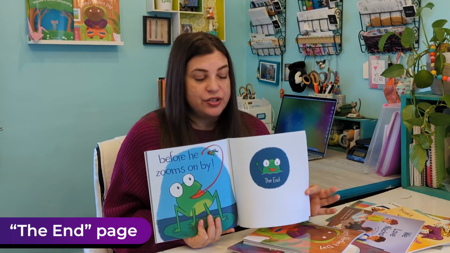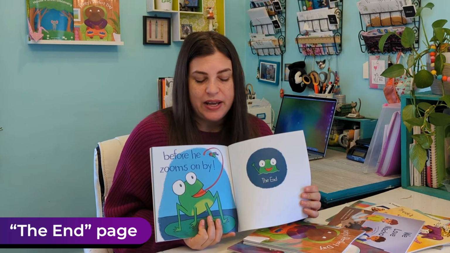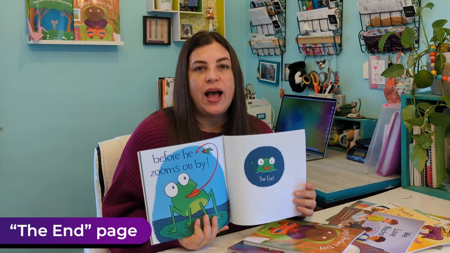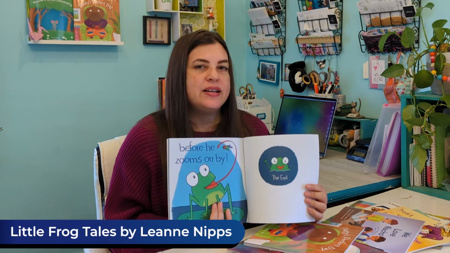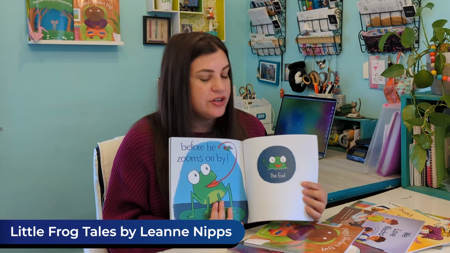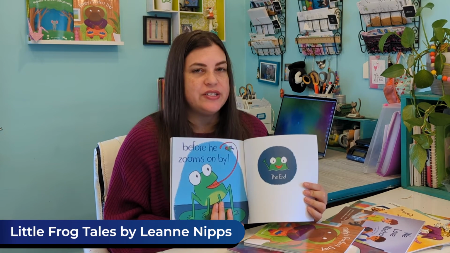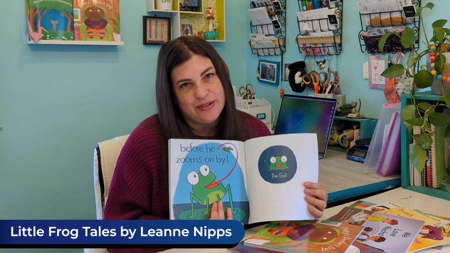And then another thing you could add is a little The End page. So that can also add an extra page to your book. And as you can see, Leanne made a little illustration here for it. So it makes it really cute and a nice little ending to the book.